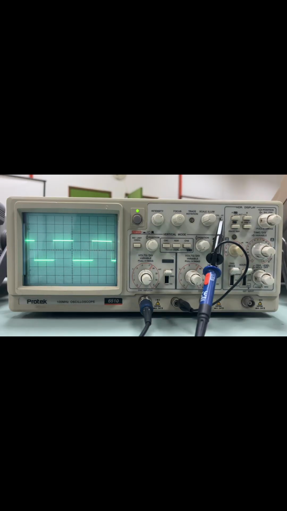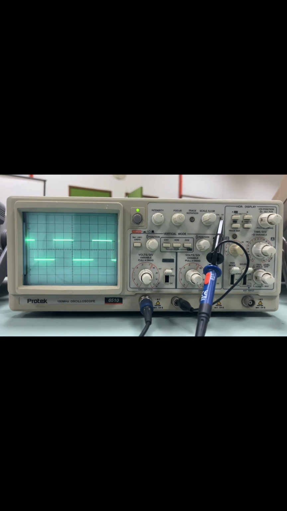So to summarize, the vertical controls adjust the voltage scale and position, while the horizontal controls adjust the time base. Meanwhile, the trigger control is to stabilize the waveform. You must always start with moderate settings and adjust slowly until the waveform is clear. The oscilloscope may look complex, but once you understand the main controls, it becomes a very powerful tool for visualizing and measuring electrical signals.